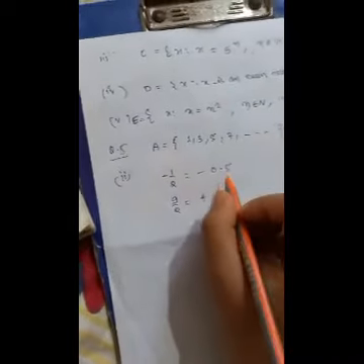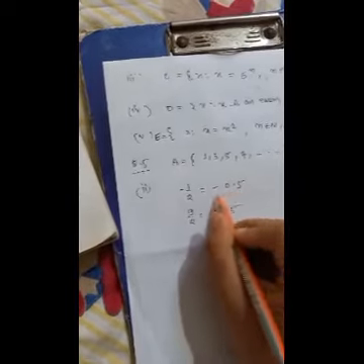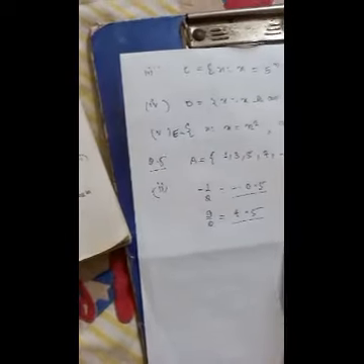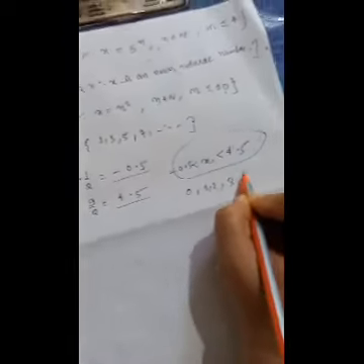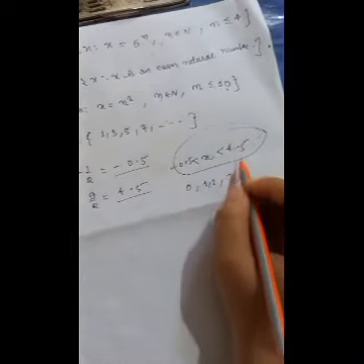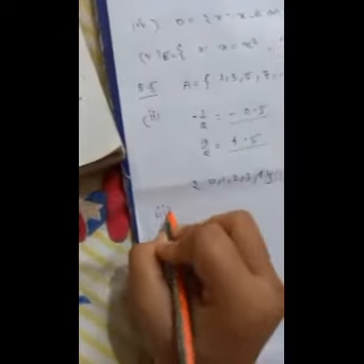So the integers greater than minus 0.5 and less than 4.5, in this range we have to write. Greater than minus 0.5 is 0, 1, 2, 3, 4. Less than 4.5 will be up to 4 only. So the answer will be 0, 1, 2, 3 and 4. This is the answer. Now the third question.